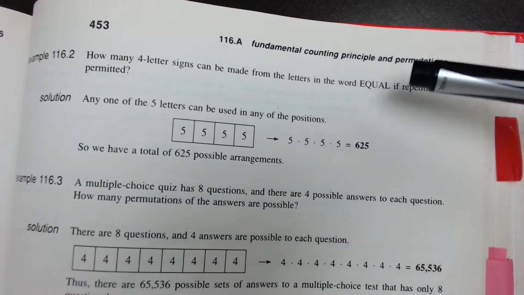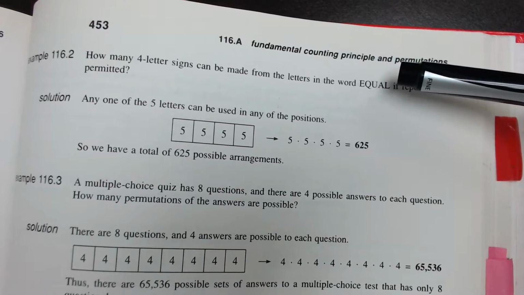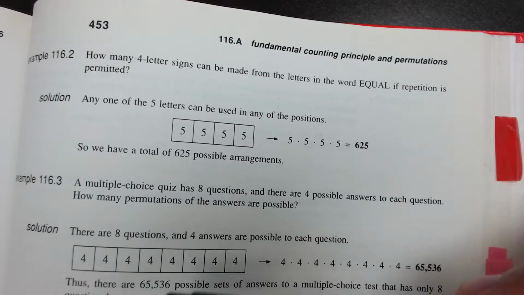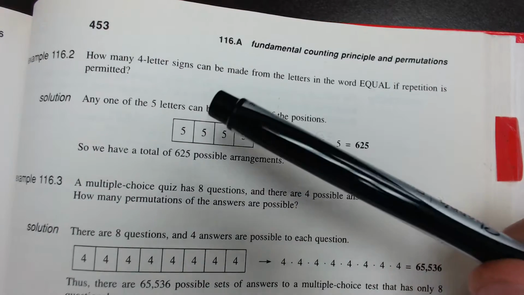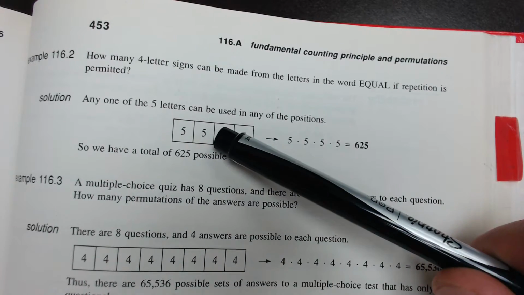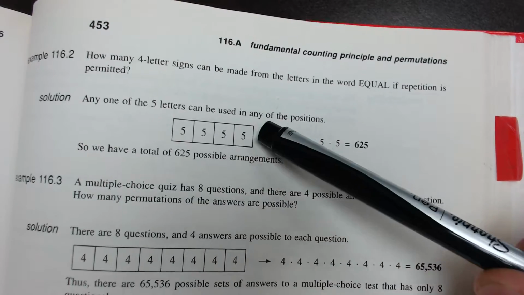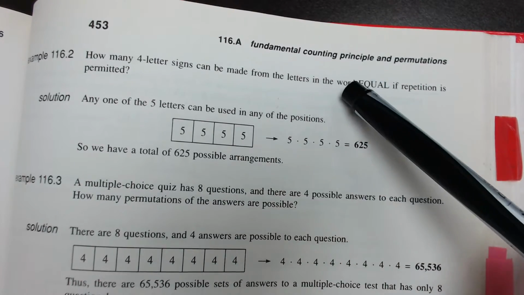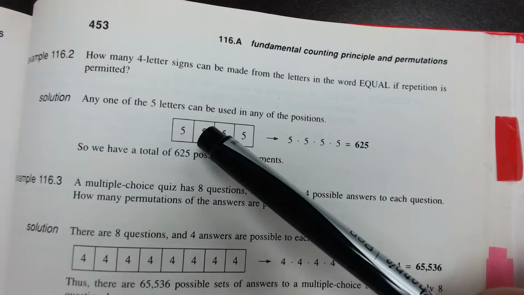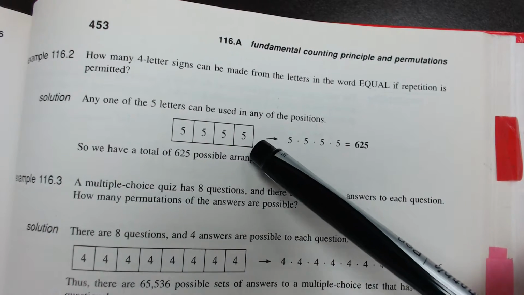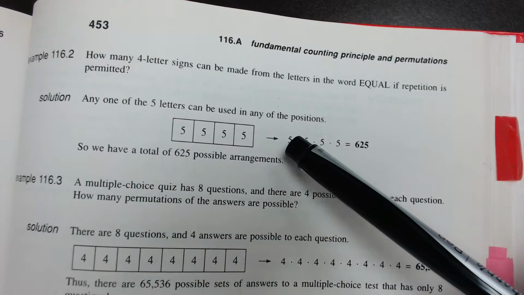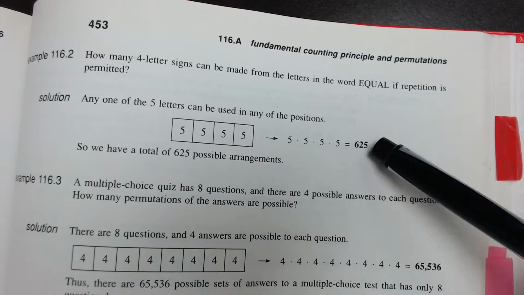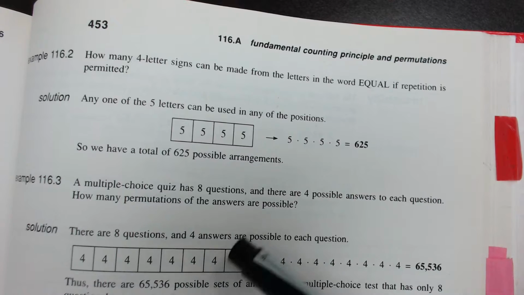So if we look at the word equal, we have 1, 2, 3, 4, 5 letters, so that's 5 options. You'll see in the first slot, we have 5 options. We're allowed to repeat, so in the second slot, we have 5 options. We're allowed to repeat. In the third slot, we have 5 options. So since we're allowed to repeat and we have 5 options to choose from in 4 slots, each slot has 5 options. And then to find the answer, again, we just multiply all of our slots by each other. So 5 times 5 times 5 times 5, 625 possible arrangements. That's the answer.